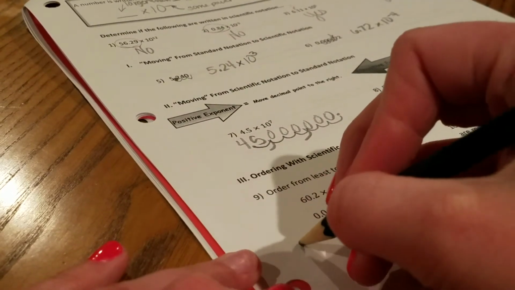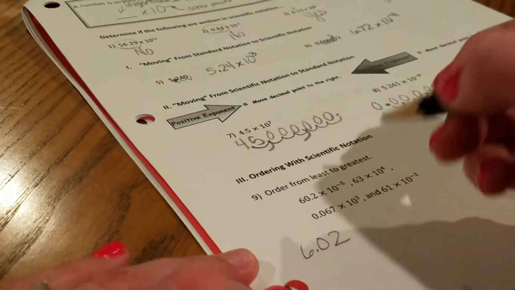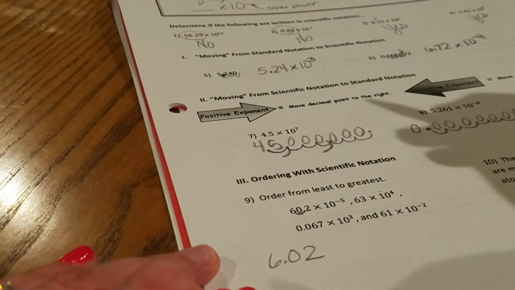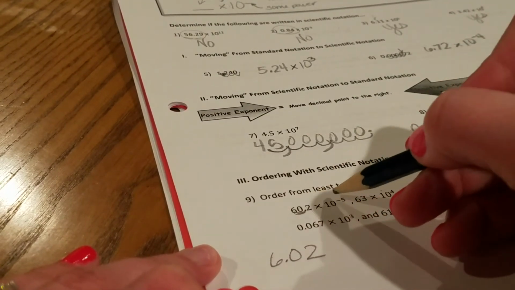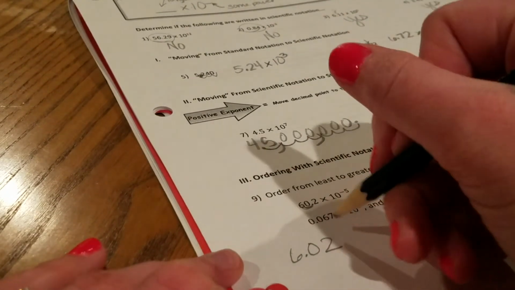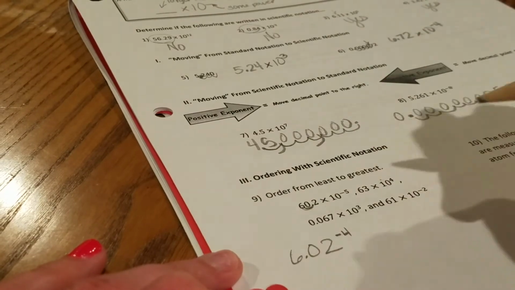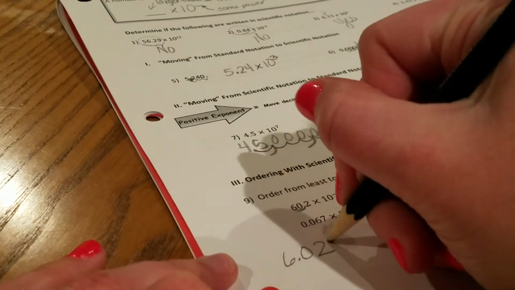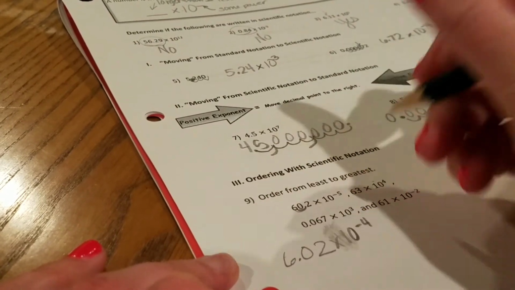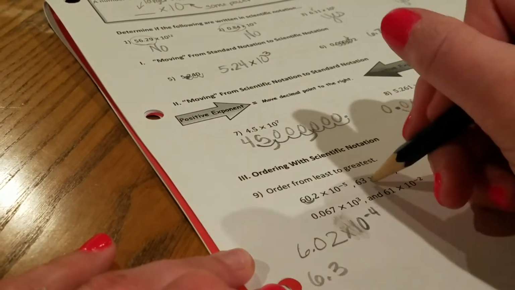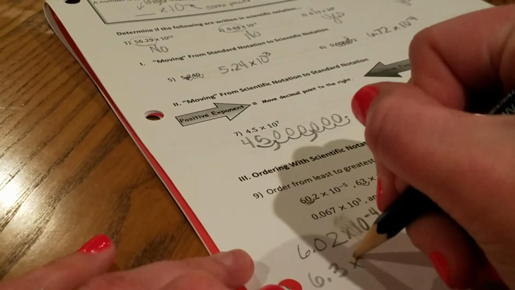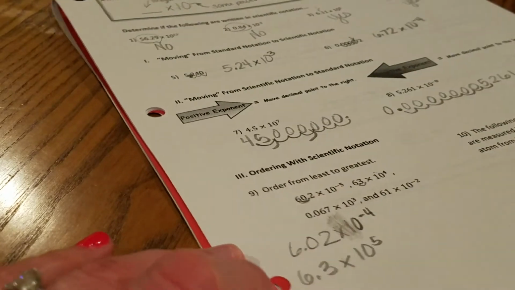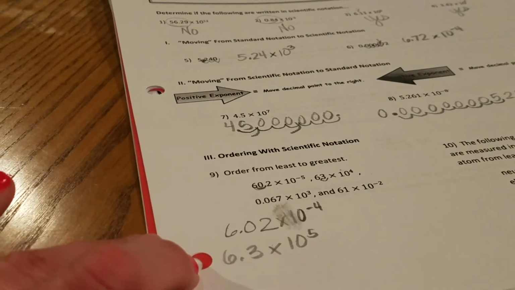So the first one is going to be 6.02. Since I'm moving it to the left, I'm losing a point, so the exponent is going to gain 1. So it's going to become times 10 to the negative 4th. Forgot my times 10 part. Here, 6.3. Again, we're losing a decimal point, 1 spot, so this is going to gain 1. So it's going to become times 10 to the 5th.